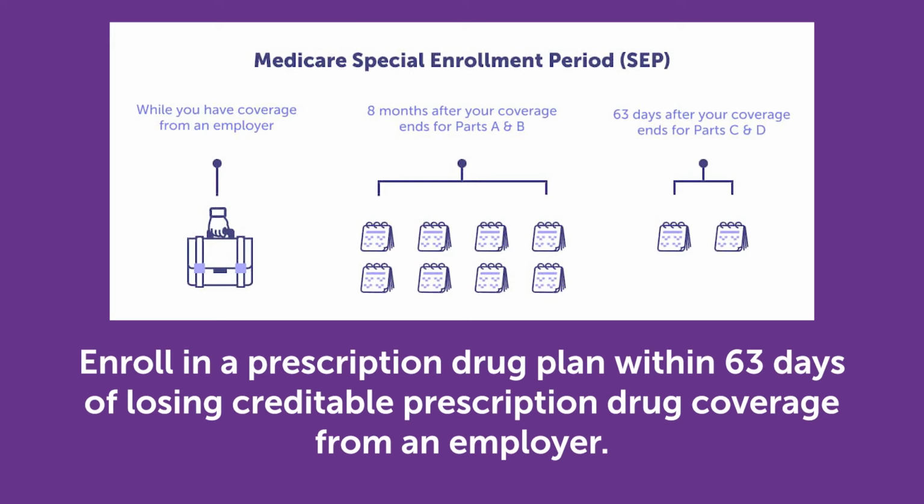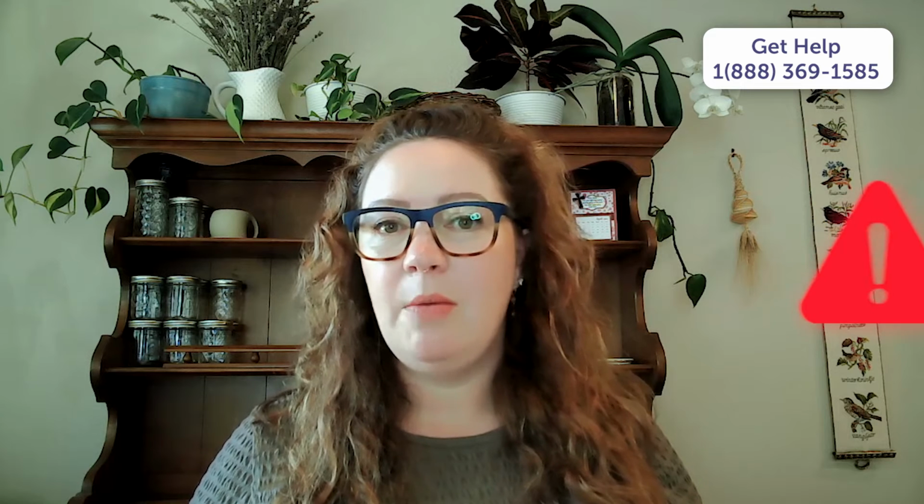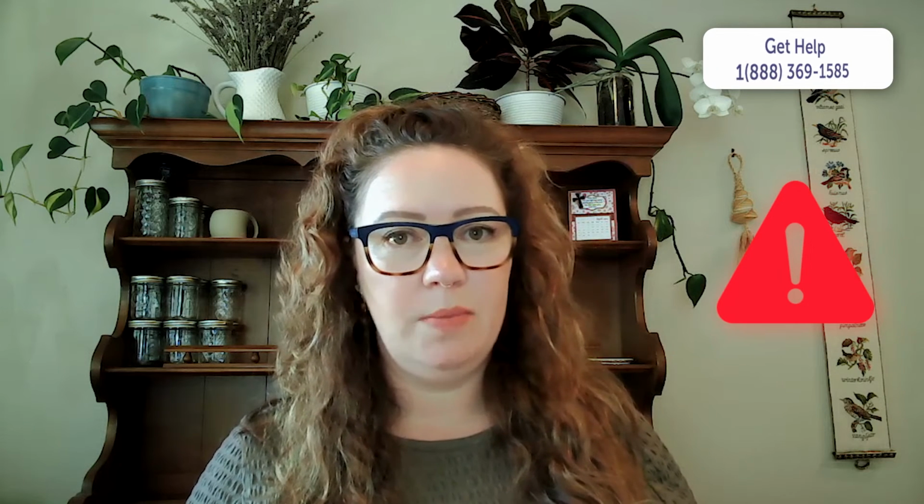It's important to know that a special enrollment period is a limited time and usually lasts about 60 days. For example, a 60-day special enrollment period might begin the month after your employment ends or the month after losing credible prescription drug coverage from your employer. It's whichever happens first.